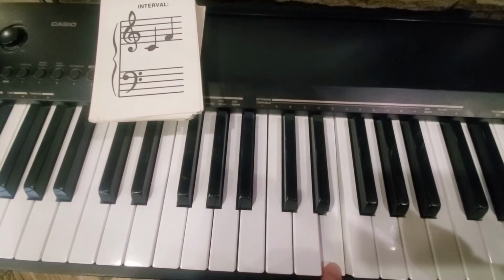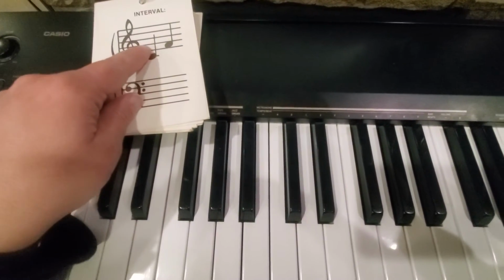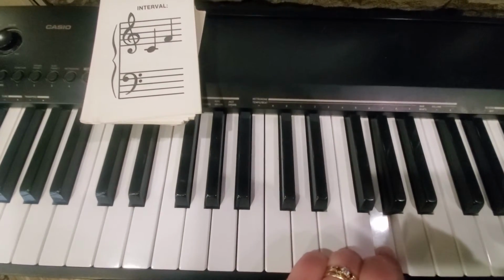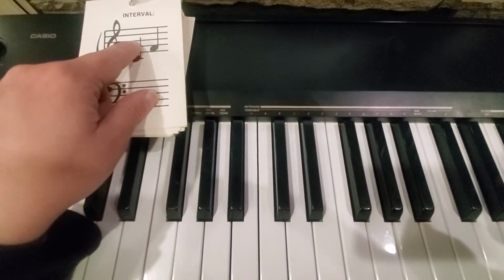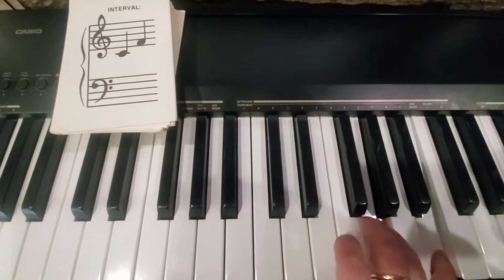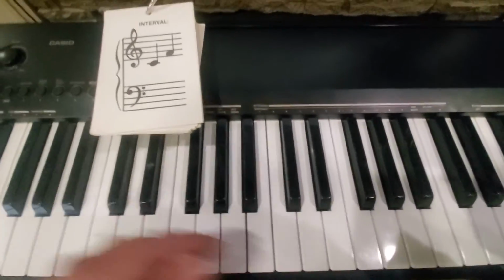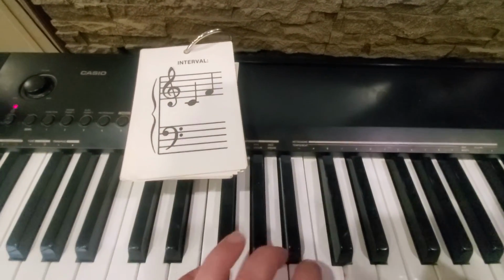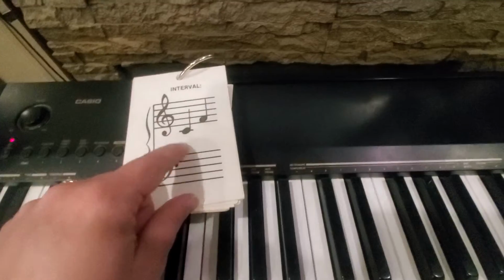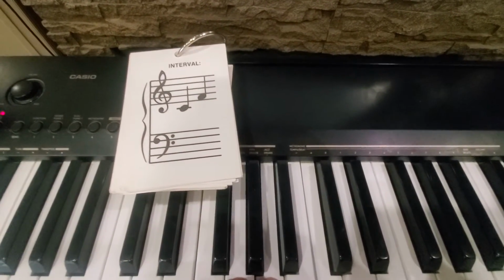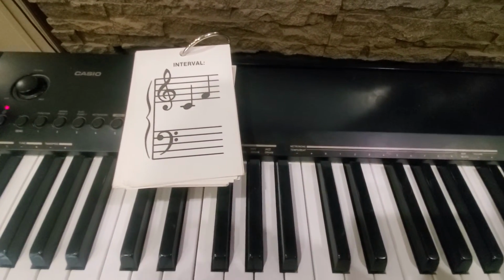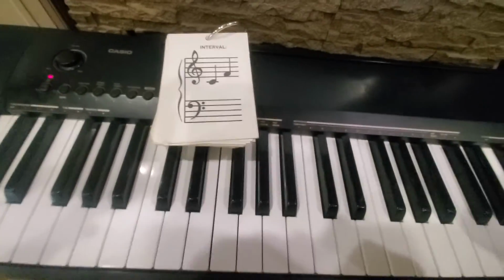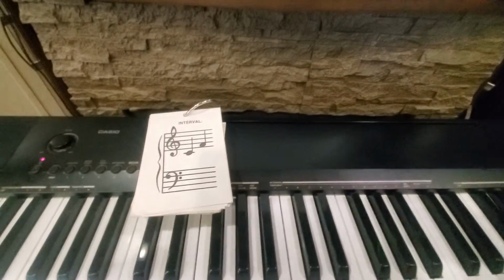From this first line here to the second line is another third, and then to the middle line is another third, and so on going up. Same way going down. If we went the opposite way, middle C to the first line below would be a third. Then from that one to the next line is a third, and the next one, etc. I hope I'm not totally confusing you there.